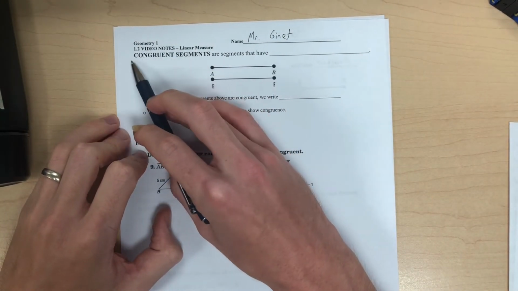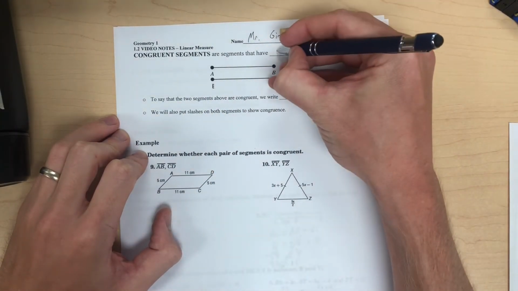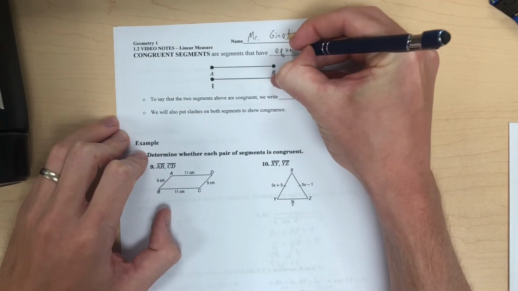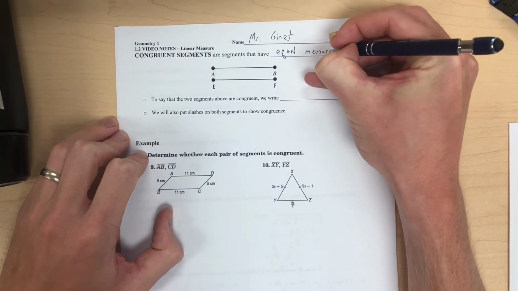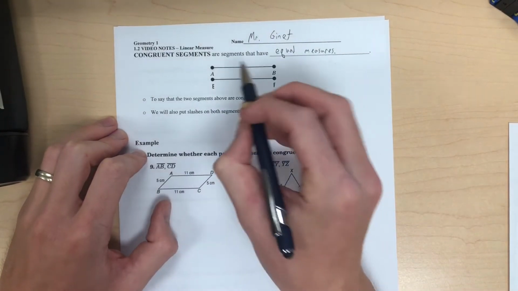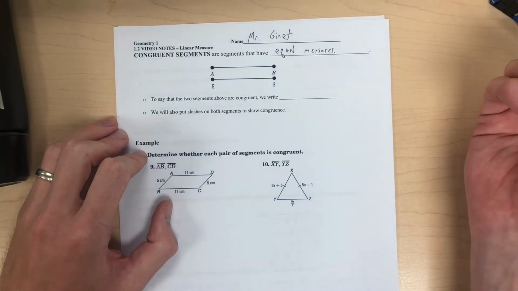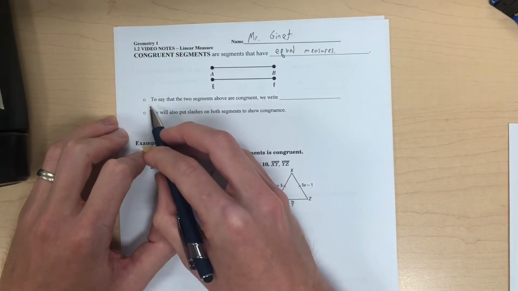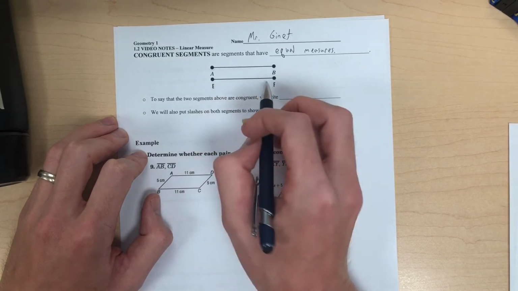Our first definition here is congruent segments. So congruent segments are segments that have equal measures, right? They have equal measures, which means if AB was, let's say, 4 centimeters, EF would also have to be 4 centimeters.